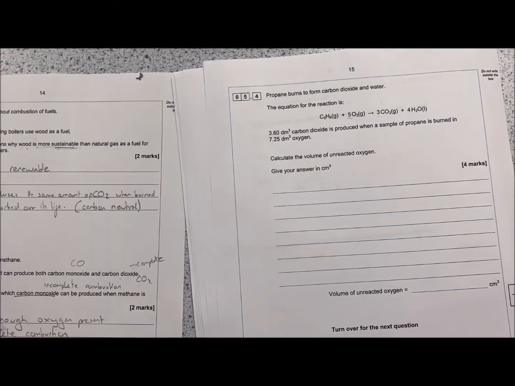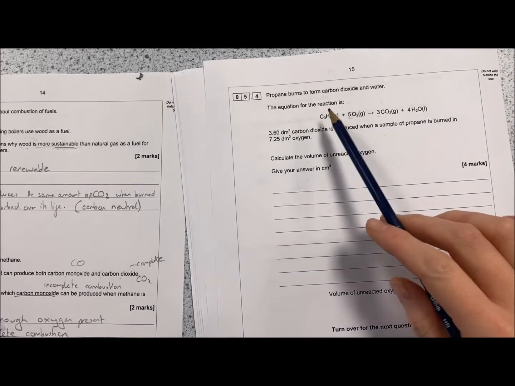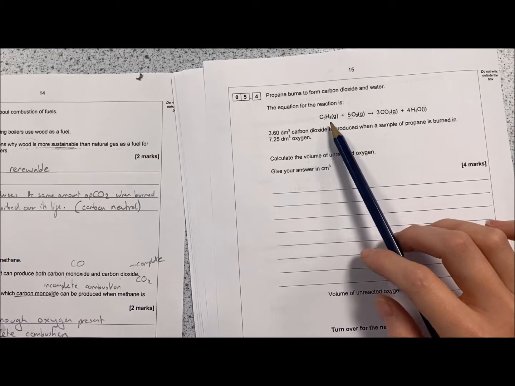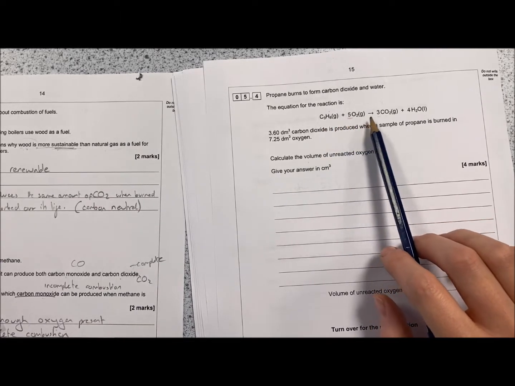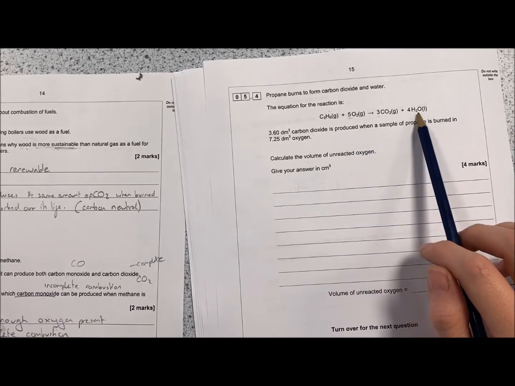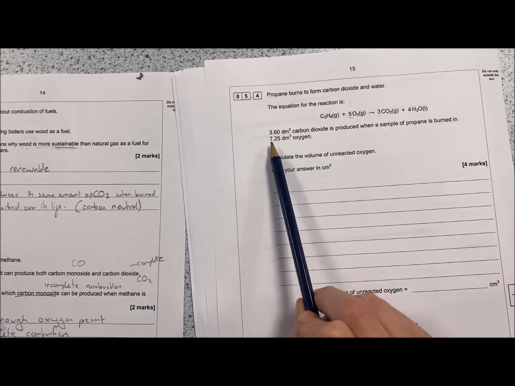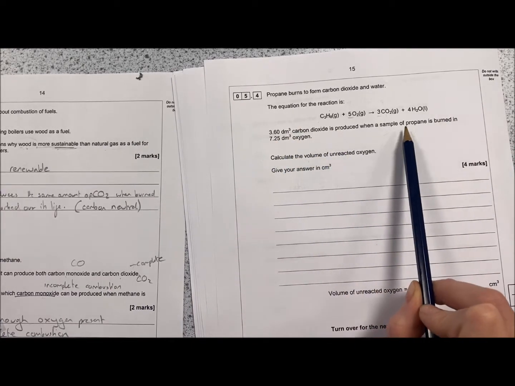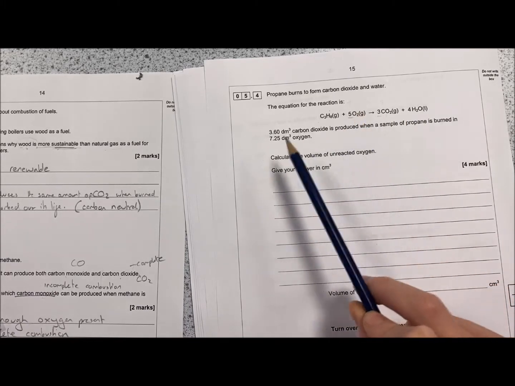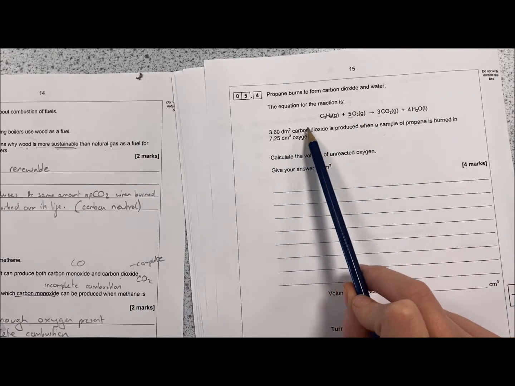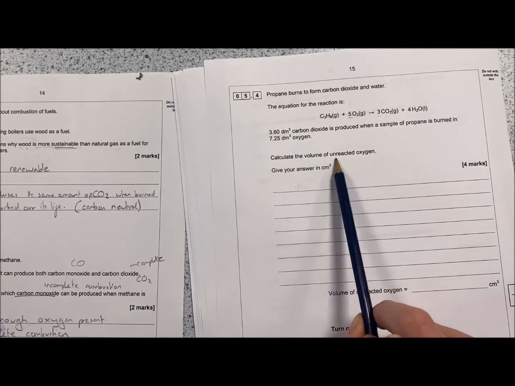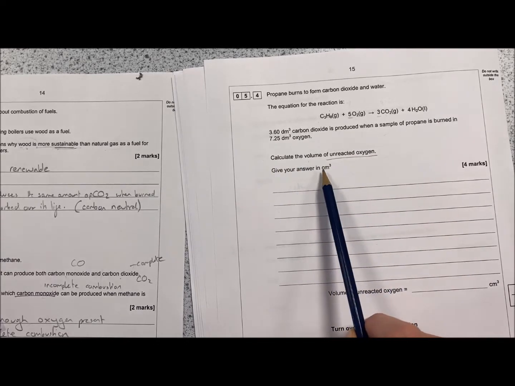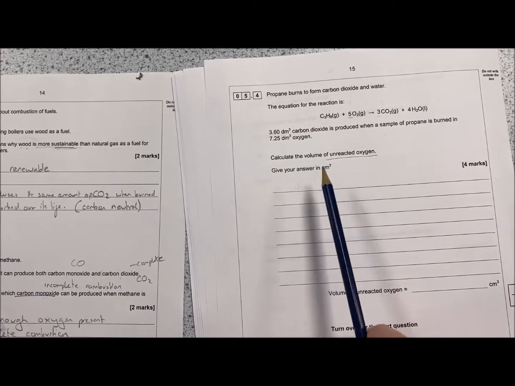5.4. Propane burns in oxygen to form carbon dioxide and water. The equation for the reaction is C3H8 plus 5O2 goes to 3CO2 plus 4H2O. 3.6 decimeters cubed of carbon dioxide is produced when a sample of propane is burned in 7.25 decimeters cubed of oxygen. Calculate the volume of unreacted oxygen and give your answer in centimeters cubed.